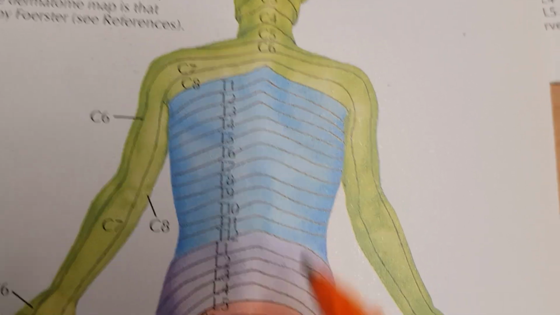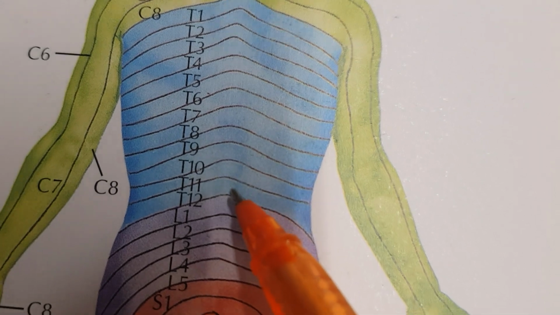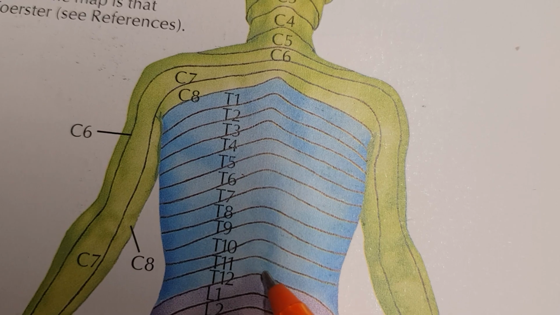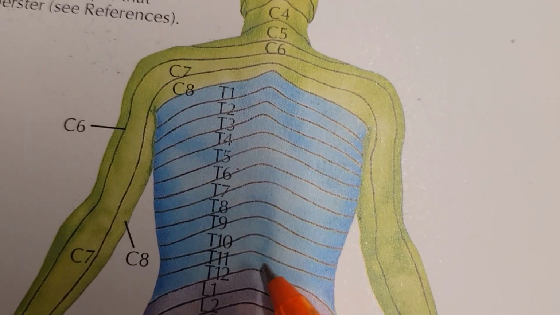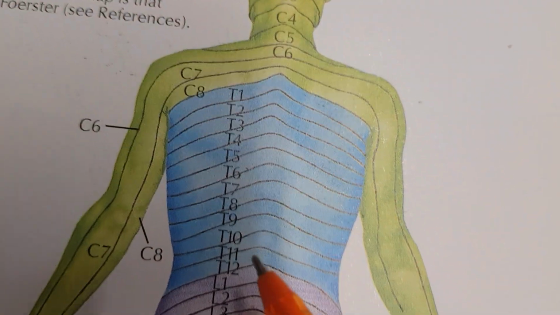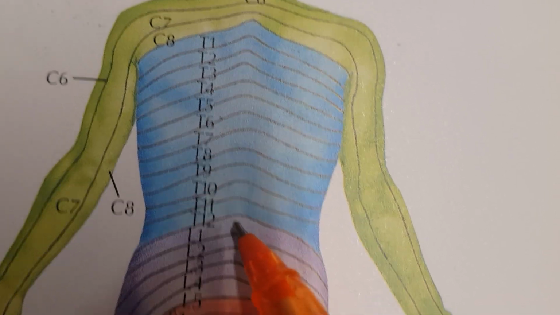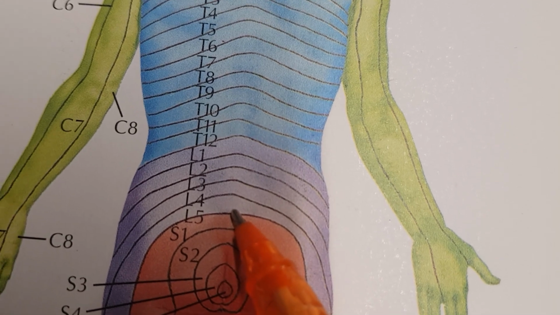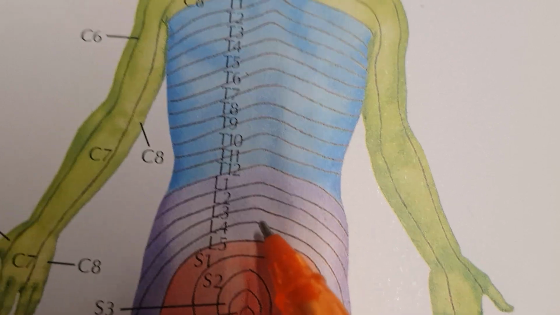Right. And then you divide the thoracic vertebra into 12. Right? That you test T1 up to T12. And then below there, that will be L1 to L5 posteriorly. But L1 to L5, I like to test it anteriorly.